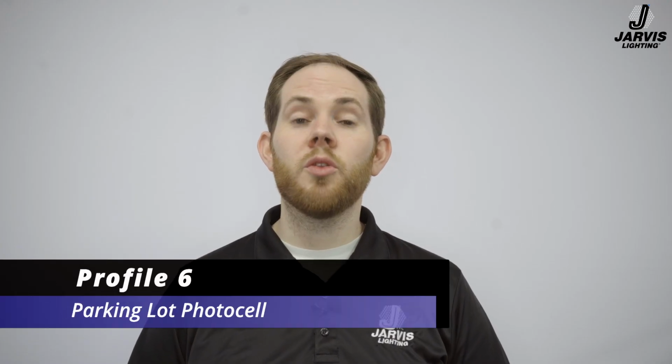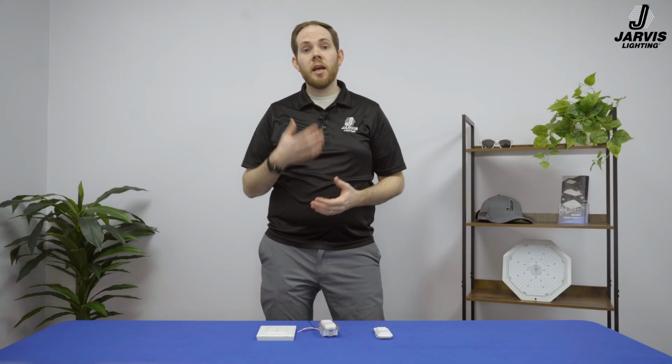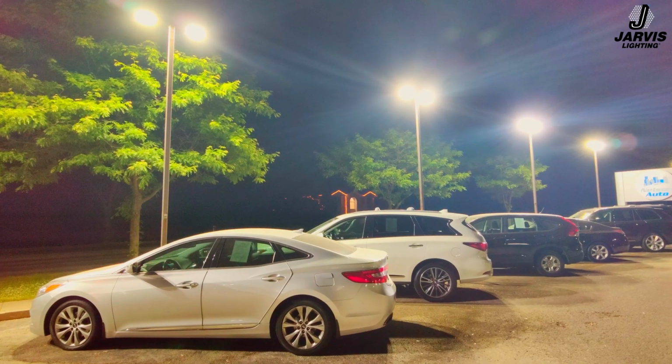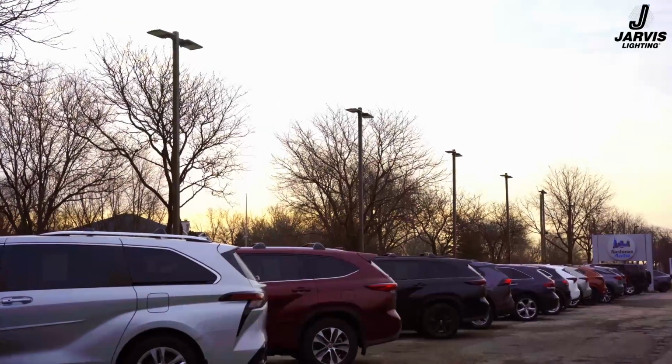Our sixth profile, the parking lot photocell profile, is most commonly used for area lights in parking lots or other outdoor settings where the fixtures must turn on at night and stay on at full brightness regardless of occupancy. This profile utilizes our Z10 PIR photocell sensors, which can measure the ambient light level around the fixture and control the fixture's on/off status based on its measurements. At dusk, the fixtures will turn on automatically, and at dawn they will turn off automatically. The exact on or off timing can be customized by adjusting the on/off lux levels.